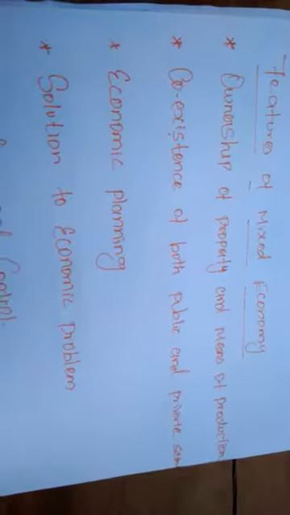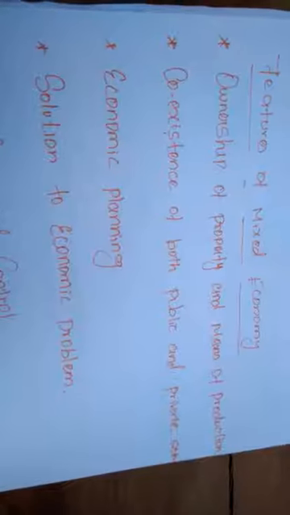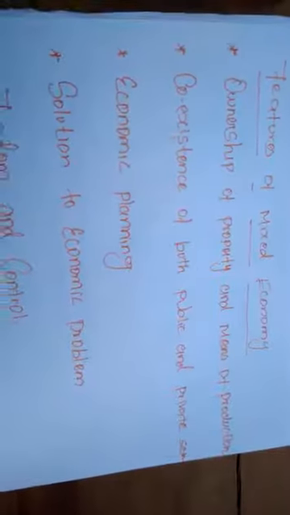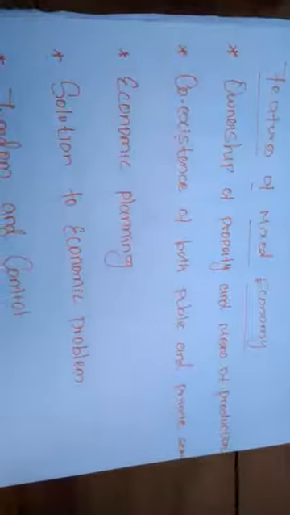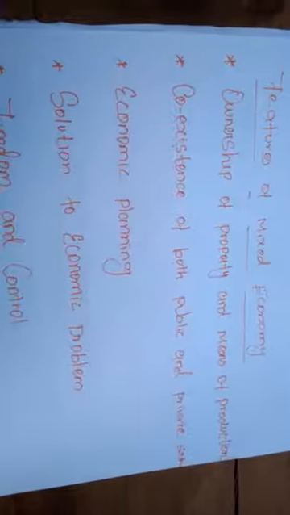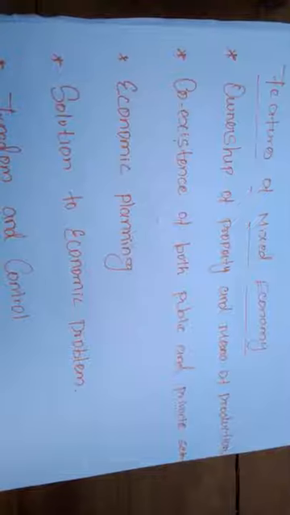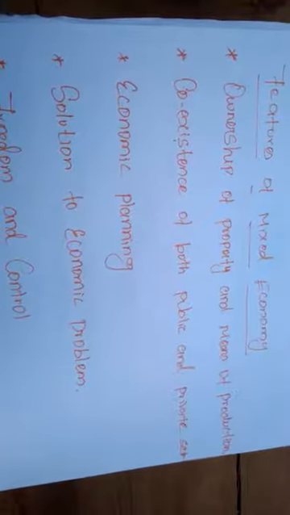Under the central planning authority only, all the plans will be prepared. Many of the economic plans, for example the 5-year plans and the national policies, will be formulated by the central planning authority only.